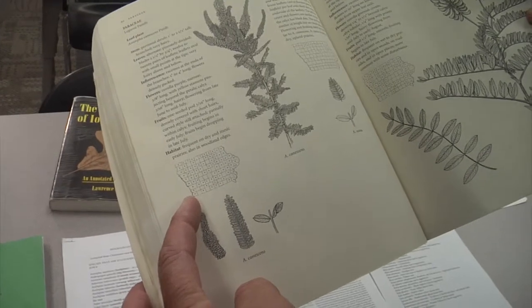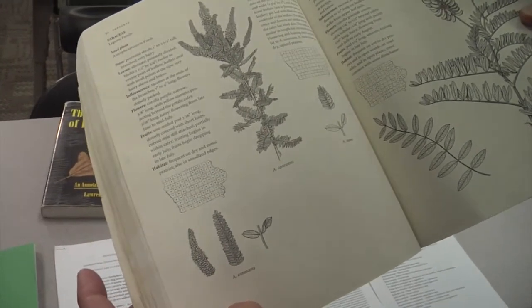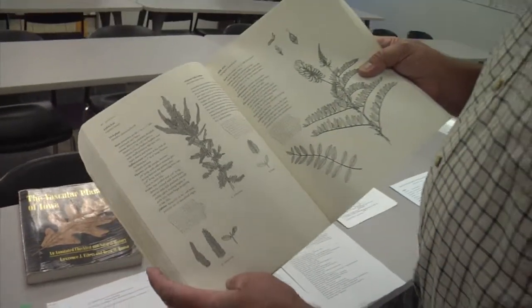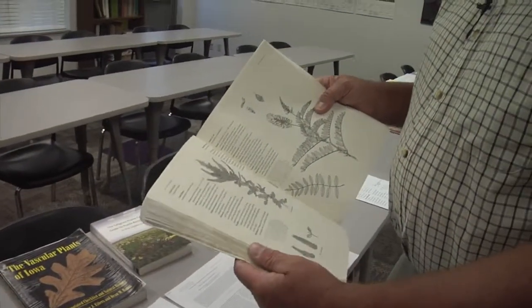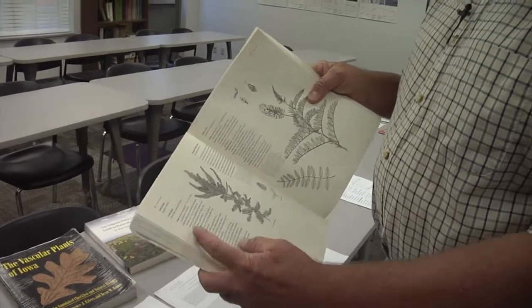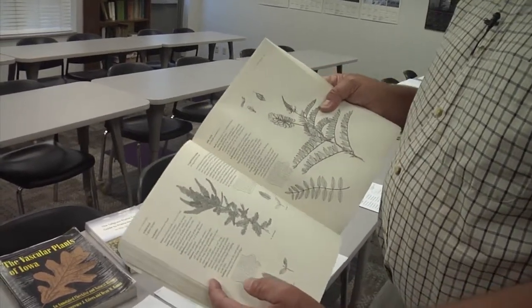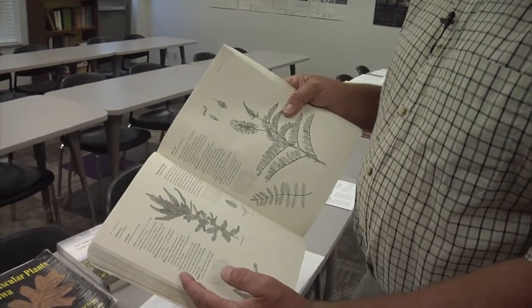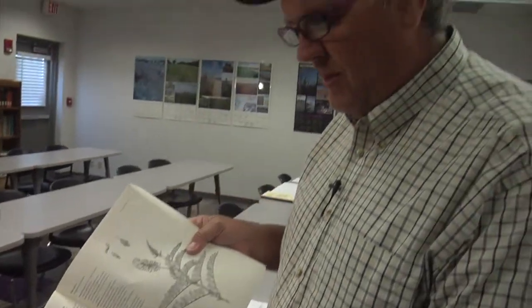And so it's very easy just to go through this book and determine which species are native to your county and which are not. And that's one good start. There's also great cultural information in here as far as flowering time and the habitat preference on this particular species.